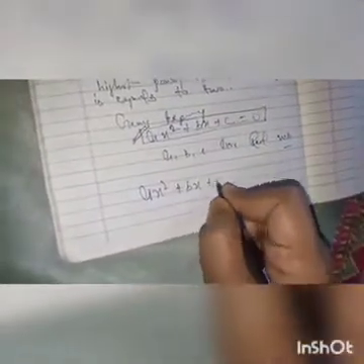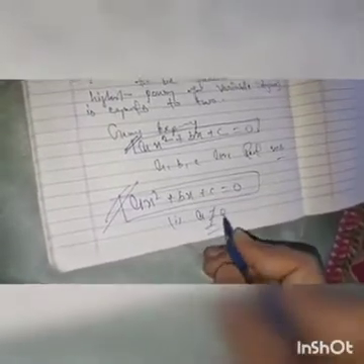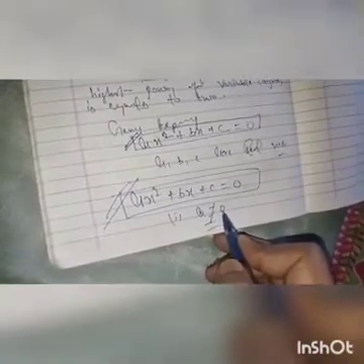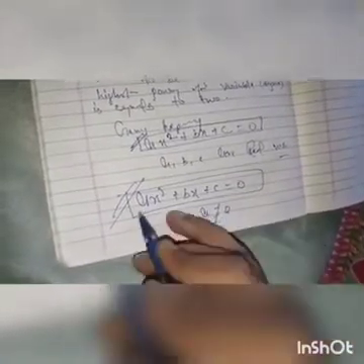So any equation that can be expressed in the form of ax square plus bx plus c is equal to 0 is considered to be quadratic, where a, b and c are real numbers, and one condition is also there: a is not equal to 0. a का वैल्यू 0 के बराबर नहीं होना चाहिए. This is the most important condition that is responsible for the equation to become quadratic.